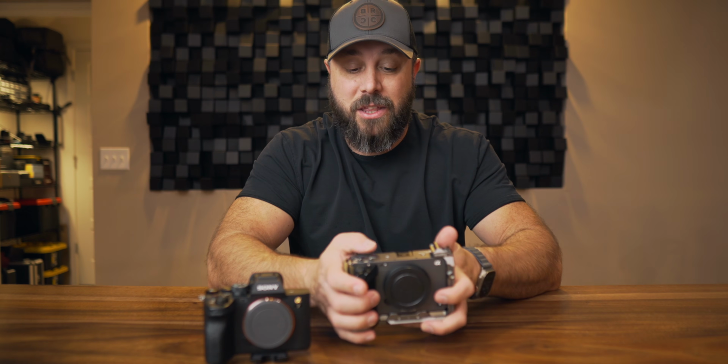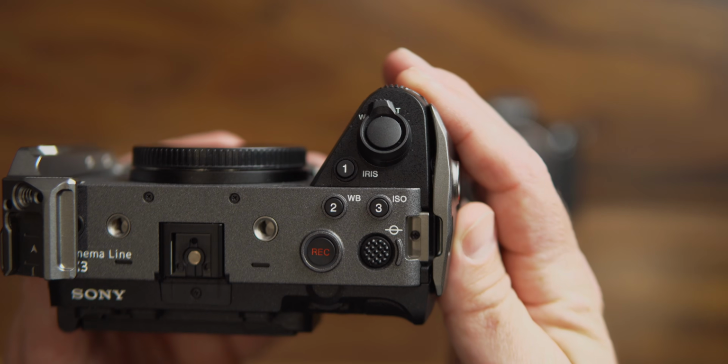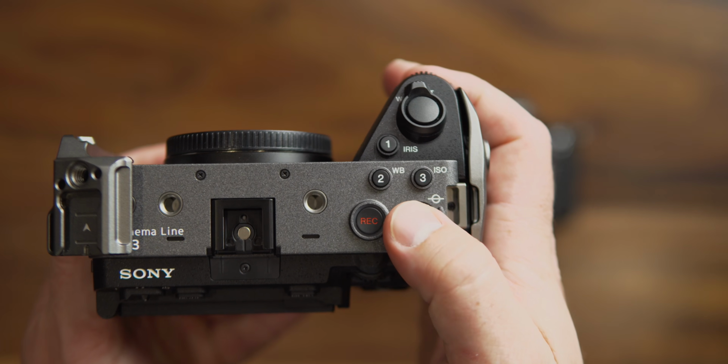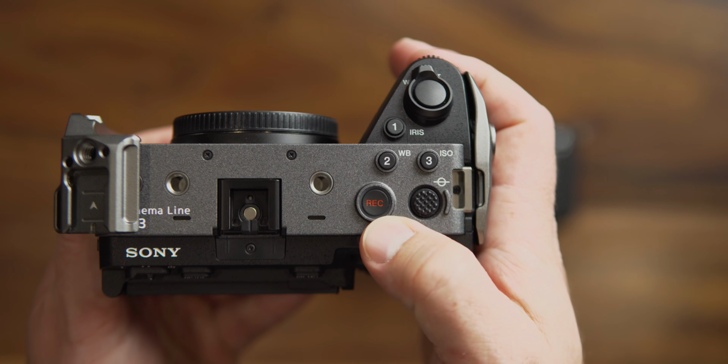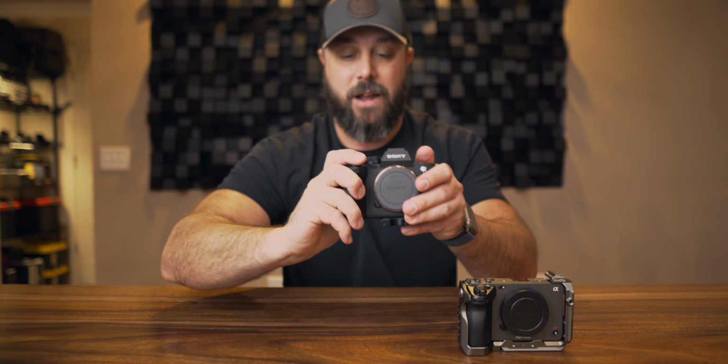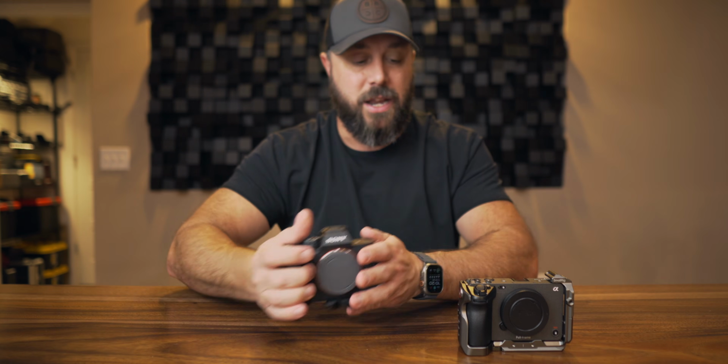I also really like the record button on the top and the joystick on the top. So that way I can literally hold it like you would hold a cinema camera and be able to adjust focus points with the joystick. That has turned out to be significantly better than on the A7 IV, where I'd have to hold it like this so that way I could control the joystick. And this is way better for filming. I know it's supposed to be way better, but I didn't expect it to be that big of a difference.